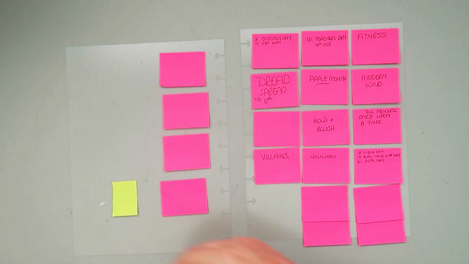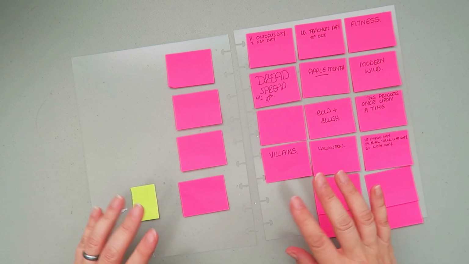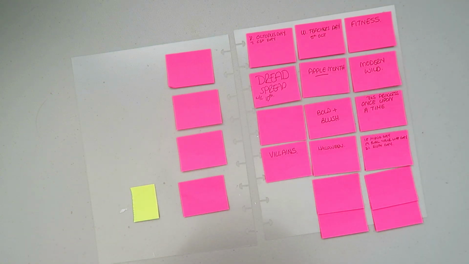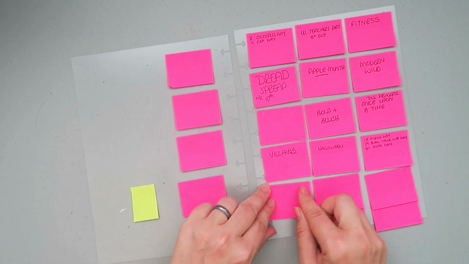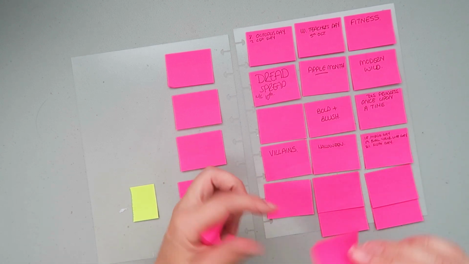Dang it. I forgot. Where are my pink post-its? I have two there. Yes, I do.